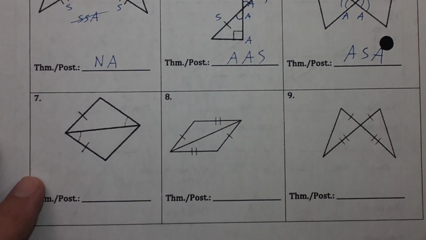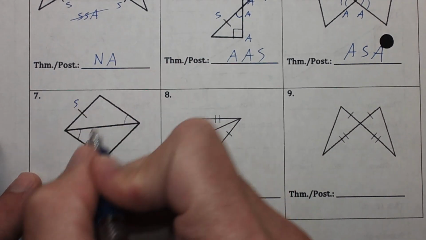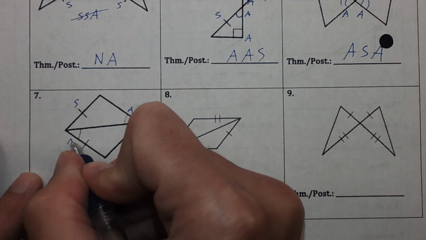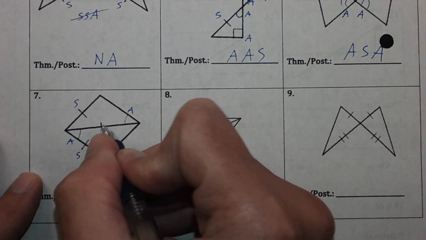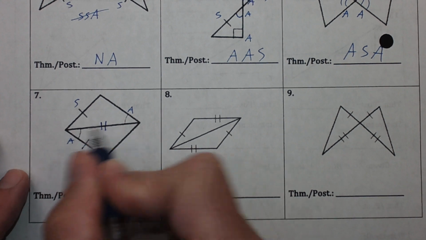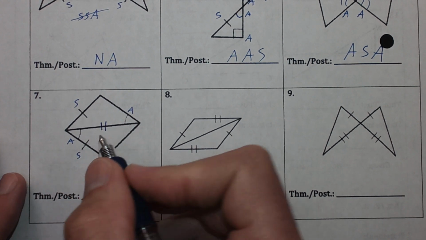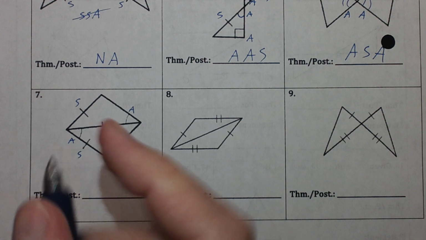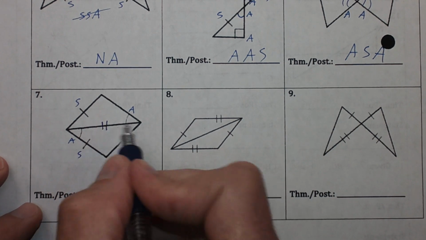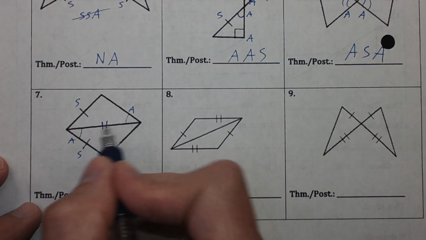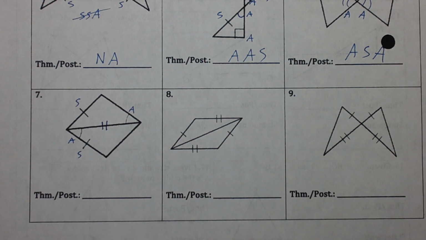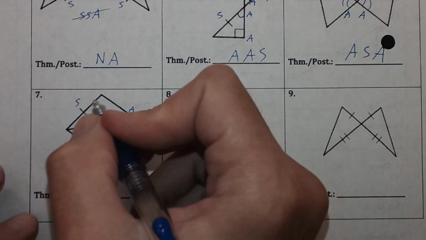Number 7, we have a side with a single slash. We have an angle with a single arc. And this is the first instance of a reflexive side. A reflexive side is a side that two triangles share. And we use the reflexive property to say this segment for one triangle is equal to, or congruent to, this segment for the other triangle. So one segment that's the same is going to be congruent for both triangles.